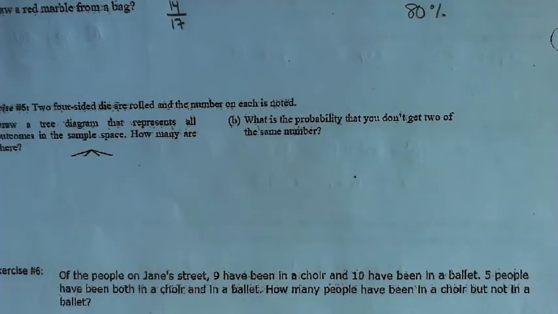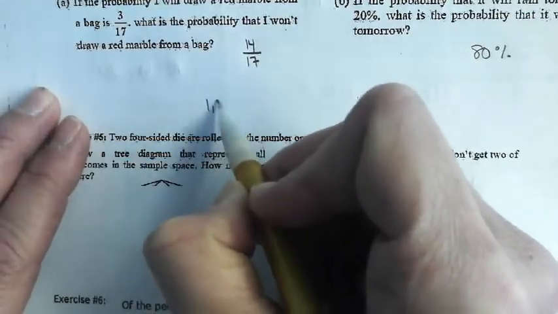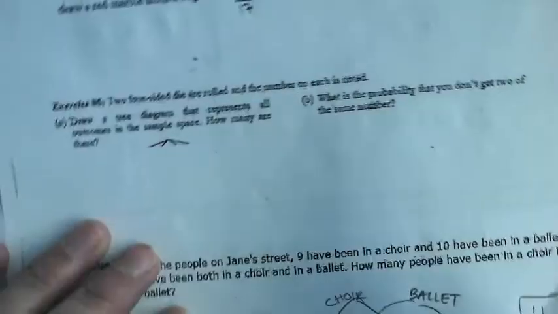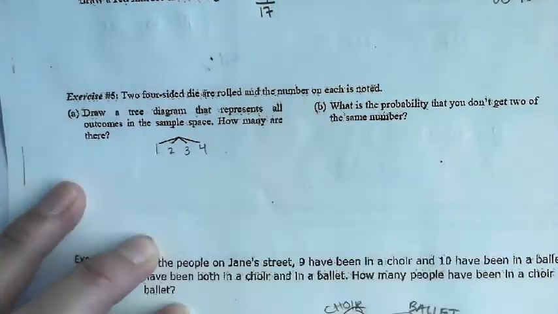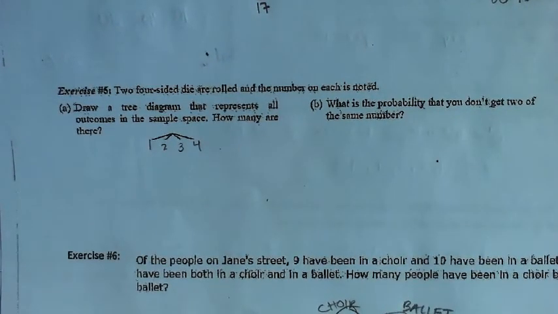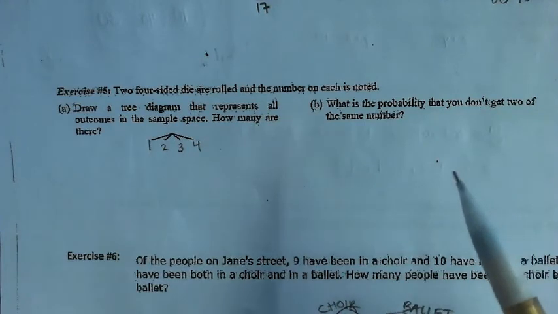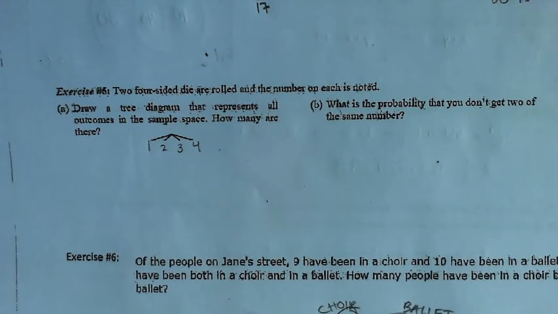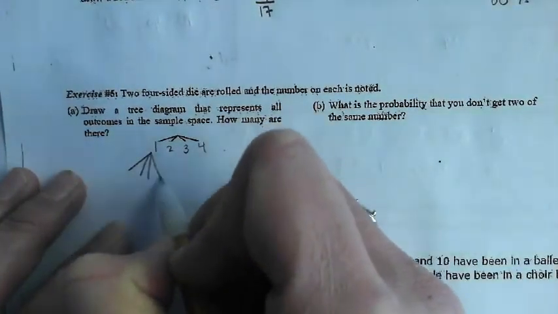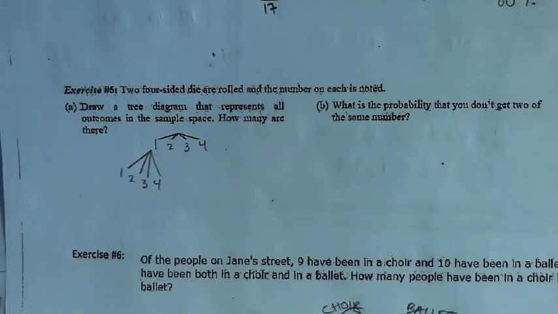2 4-sided die are rolled, and the number on each is noted. So the first, well, we'll do a tree diagram. The first time you roll it, you're going to get a 1, a 2, a 3, or a 4. When you roll a second one, does what happened on the first one affect what's going to happen on the second one? Even if I was rolling the same die, these are independent events, right? It's not like I'm more or less likely to get a 1 the second time if I already got a 1 the first time. So every one of these has 4 additional branches for the second roll.